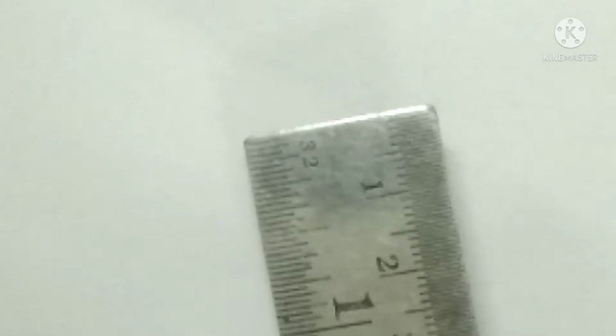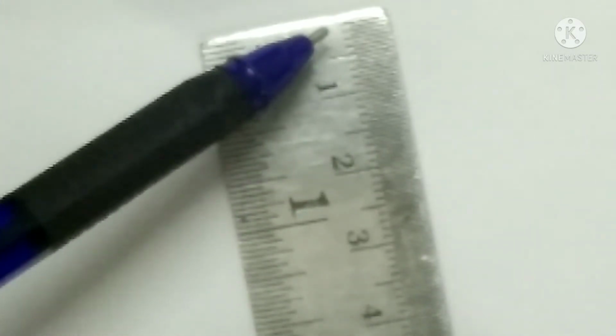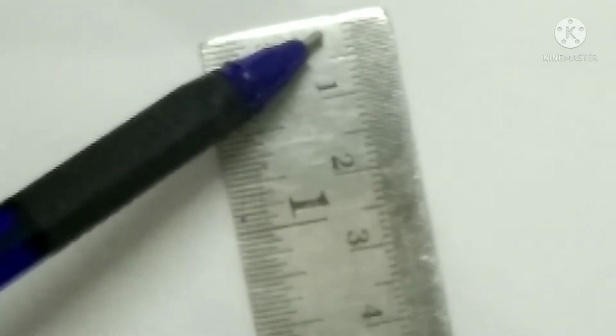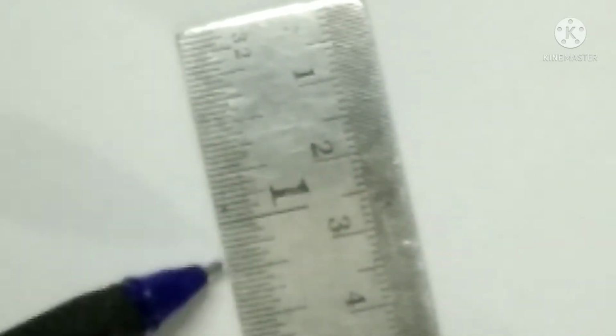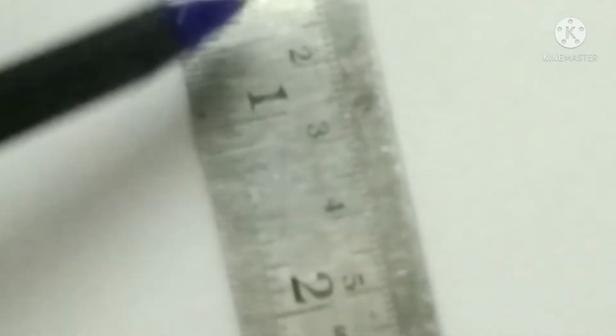And if you observe carefully, from here till this is 1 centimeter, which is divided into 10 small units called millimeters. So 10 millimeters make 1 centimeter, and 2.6 centimeters make an inch. And 100 centimeters make 1 meter.